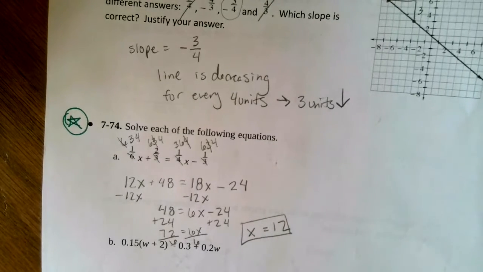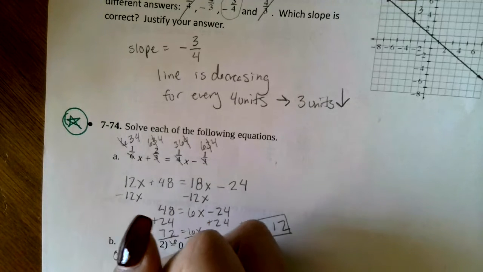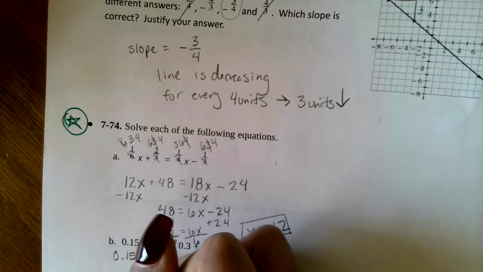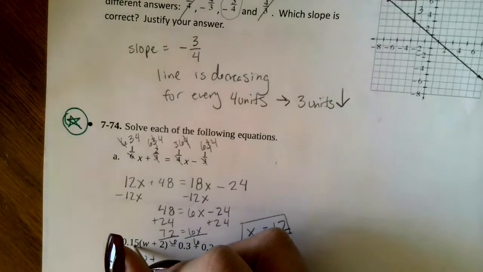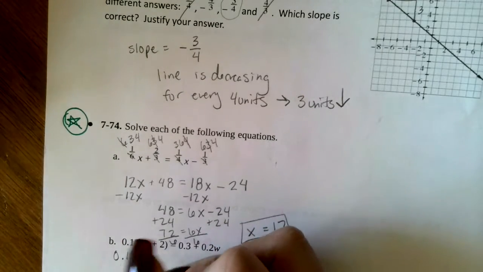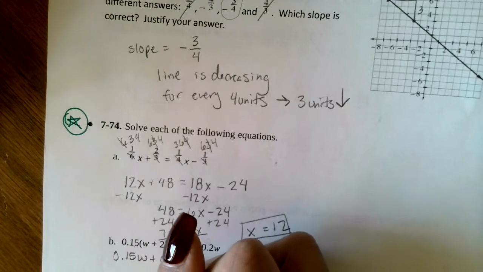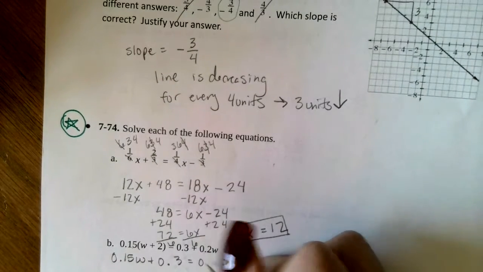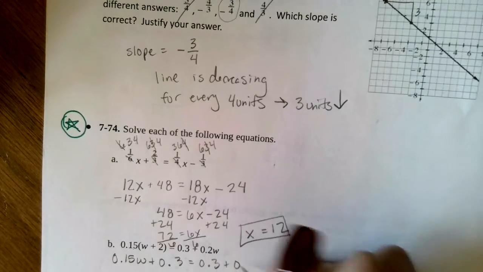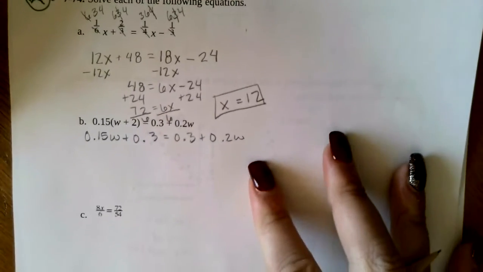Okay, very good. Okay, for our next piece, let's see, we can just distribute everything inside of our parentheses. So that means we have 0.15w plus when we multiply our 0.15 times our 2, right? Then we get 0.3 equals 0.3 plus 0.2w. Oops, here, let me move this up some so that you can actually see.